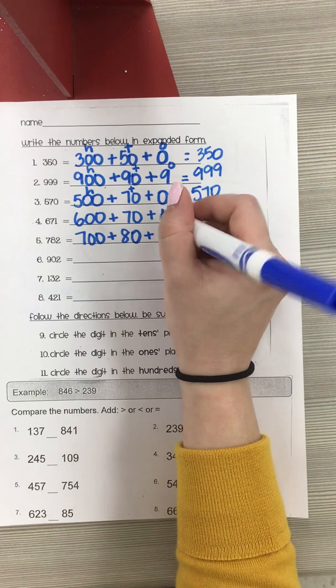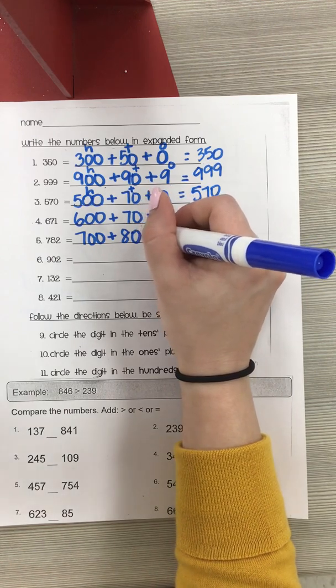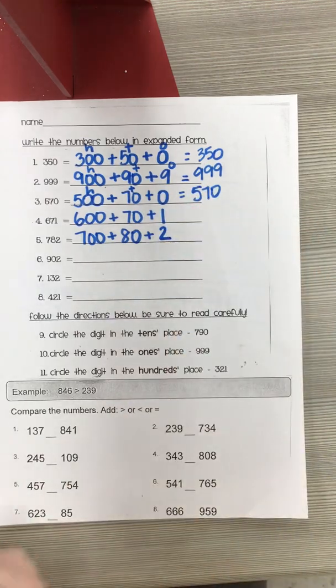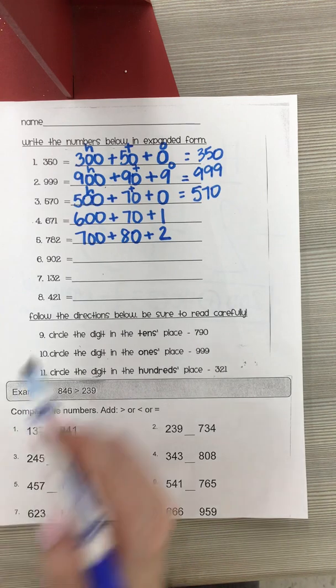Thank you. That 0 tells me that that's the tens place. How many ones do we have? 2. That's all you do. Expanded form. We'll finish these together.